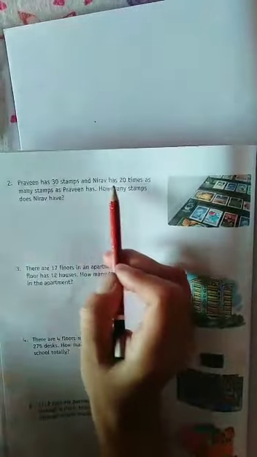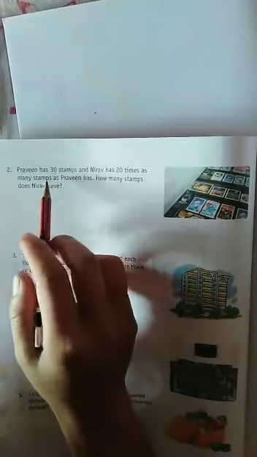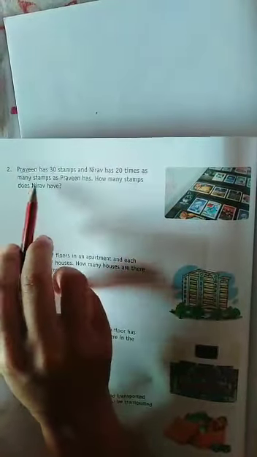In question 2, we have Bravin has 30 stamps and Nirav has 20 times as many stamps as Bravin has. How many stamps does Nirav have? How we will do here? Bravin has 30 stamps and Nirav has 20 times as many stamps as Bravin. How many does Bravin have? It says Nirav has 20 times more.